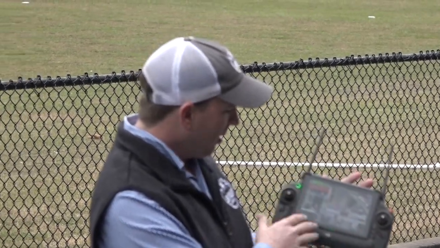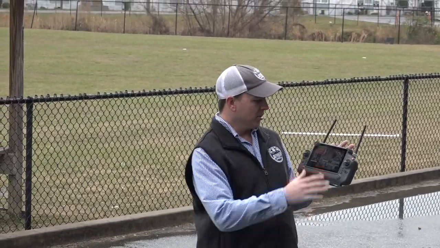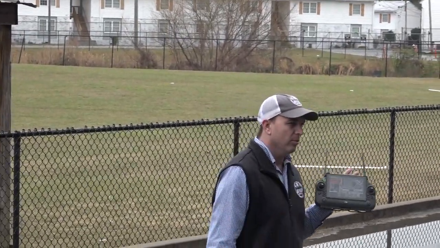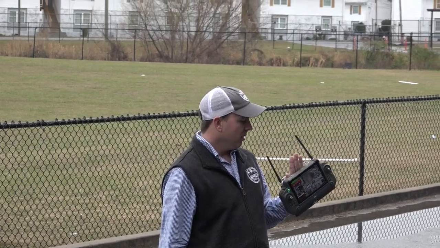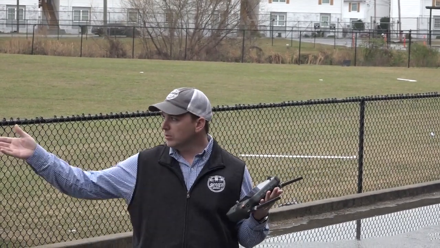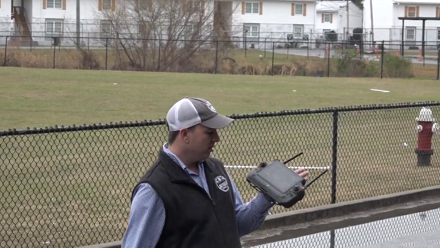There's several different kind of buttons on here that don't necessarily do anything for this drone, but this is kind of a universal remote, so you can use several of their other what they call ag drones, and there's other drones that you can use it with.